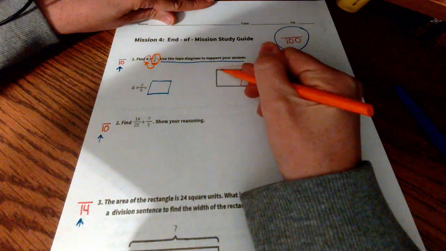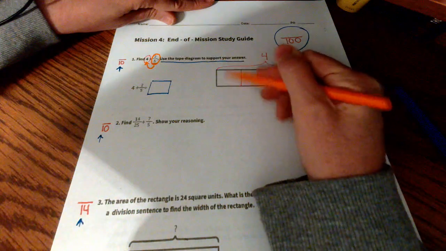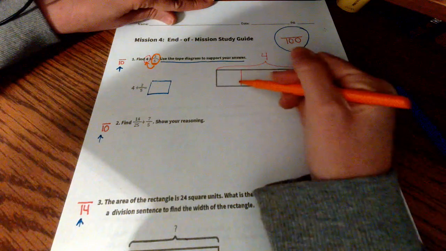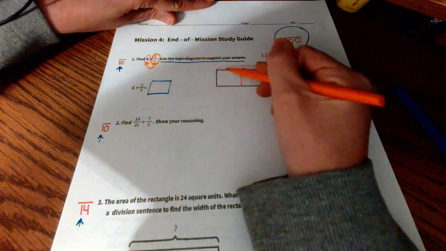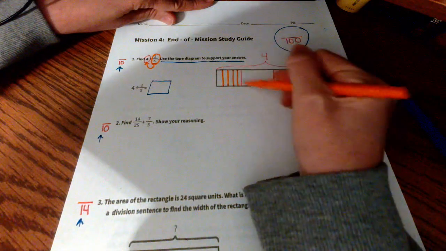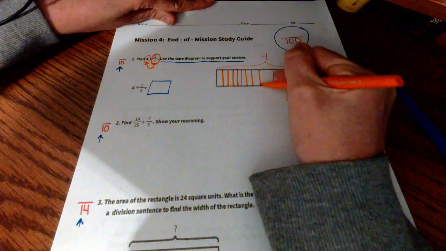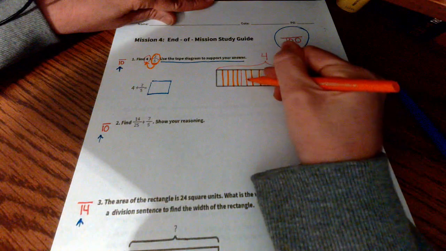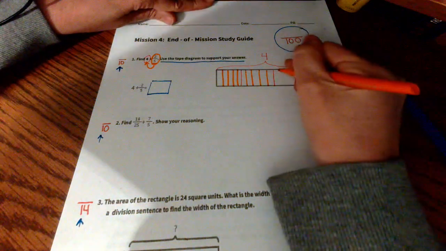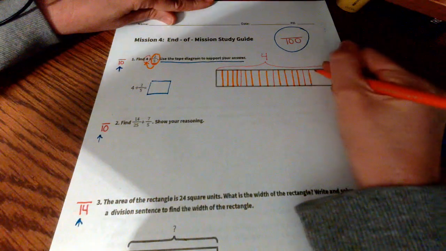So I'm going to show those fifths in each one of my wholes, because if this is 1 and I break it up into 5 pieces, each of those pieces will be 1/5, and then I can make groups of 2/5. So I've got 1, 2, 3, 4, 5 parts in the first whole. We've got 1, 2, 3, 4, 5 in that whole, 1, 2, 3, 4, 5 in that whole, and 1, 2, 3, 4, 5 in that whole.